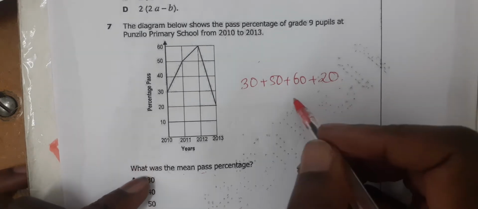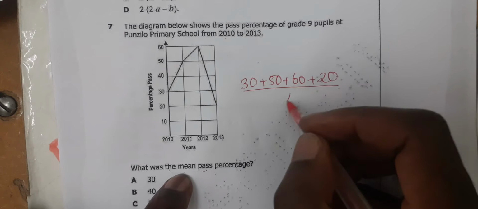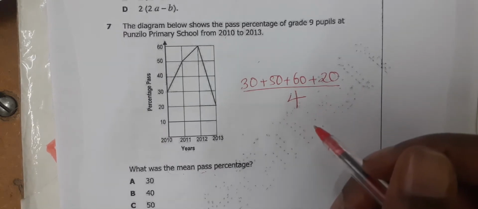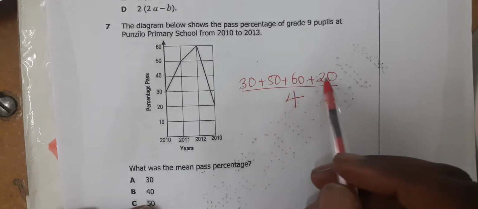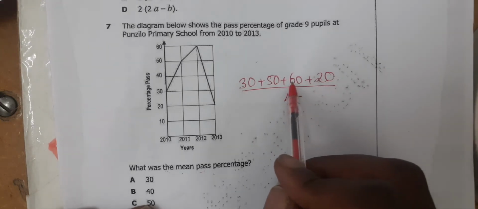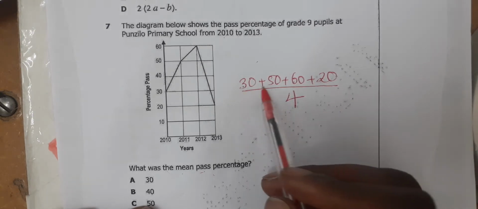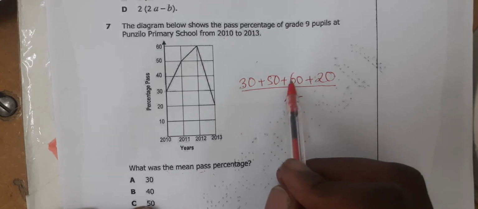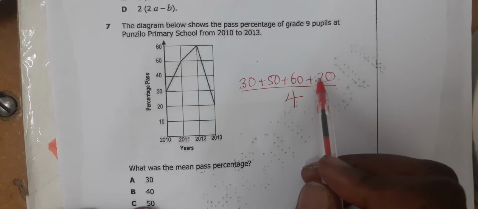Okay, so when we are talking about mean, it's the average, so we need to divide by 4. When you add this, what do we get? This is going to give us 110 plus this one. What do we get?